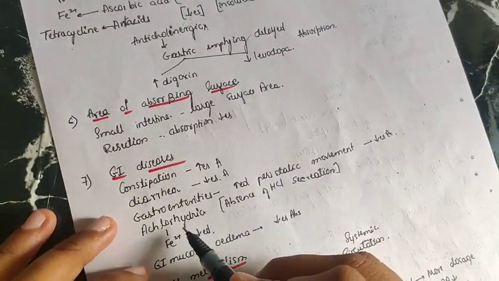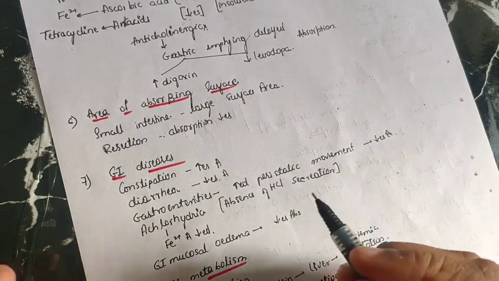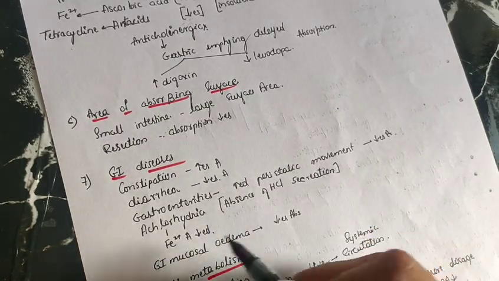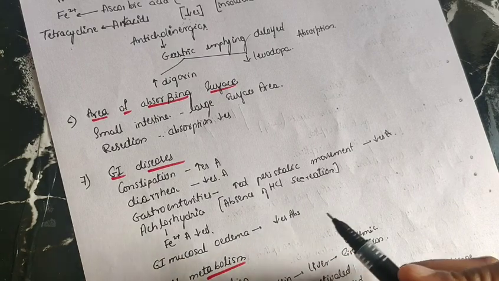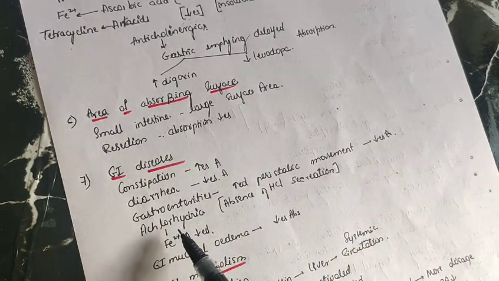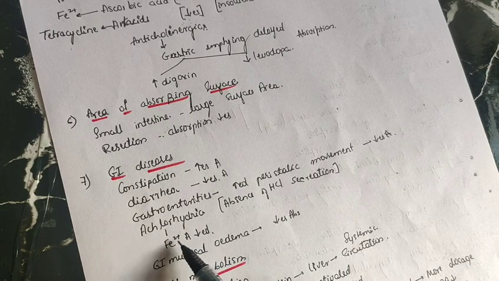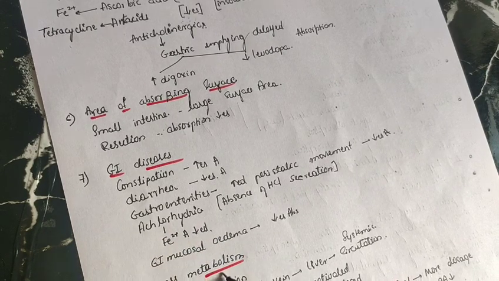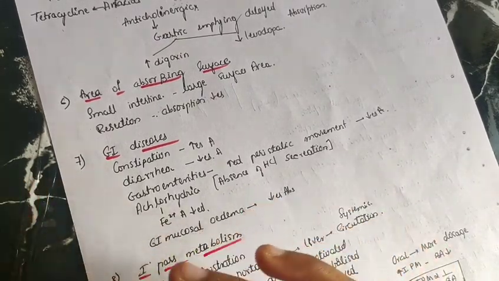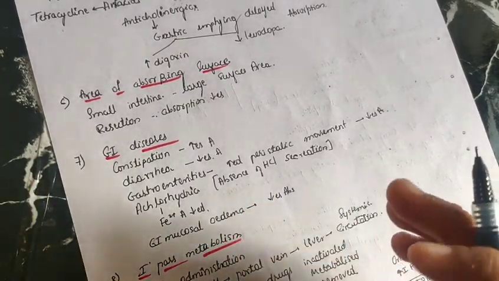And achlorhydria, where there is absence of HCl. HCl was providing absorption for the Fe2+ ferrous ion, so in absence of HCl, in achlorhydria, iron absorption will be decreased. And in GI mucosal edema, the mucosal surface is damaged, so absorption is also decreased.